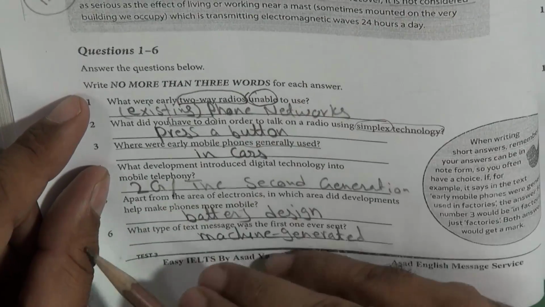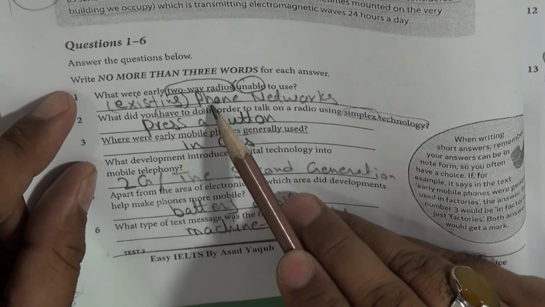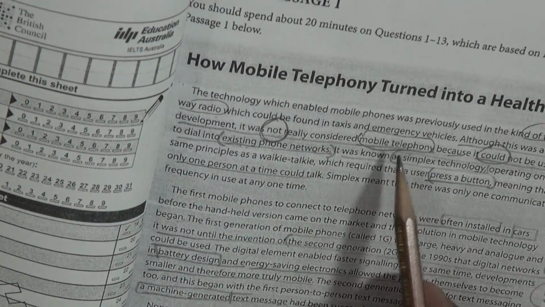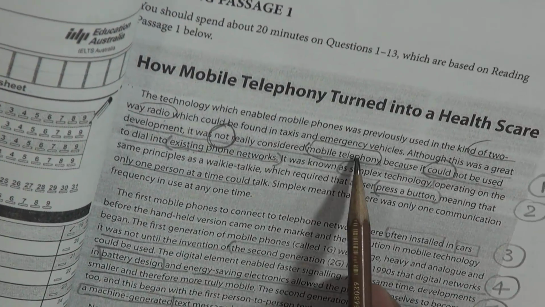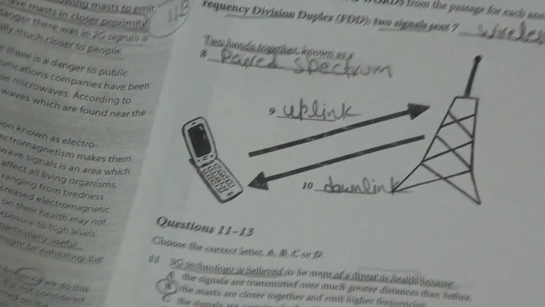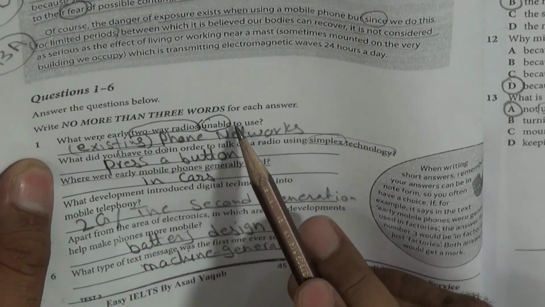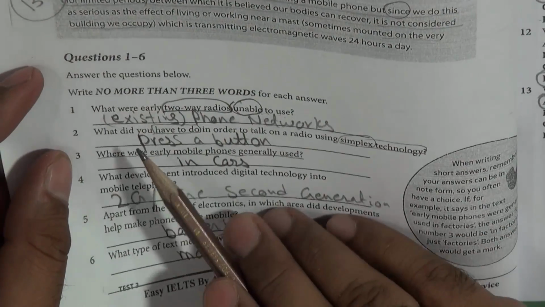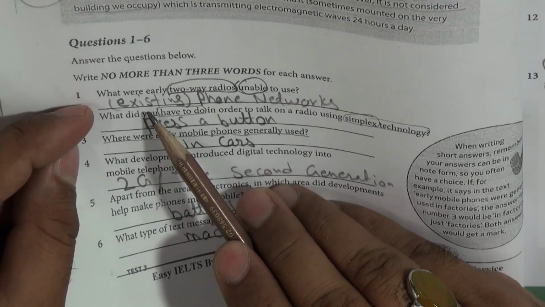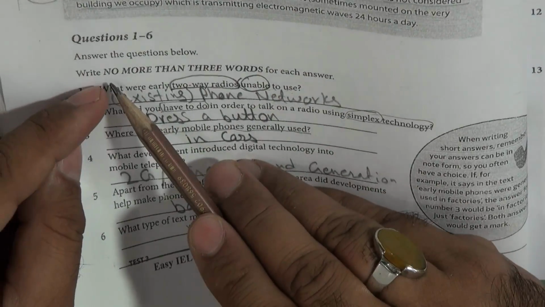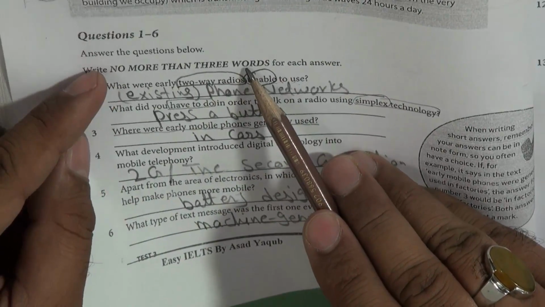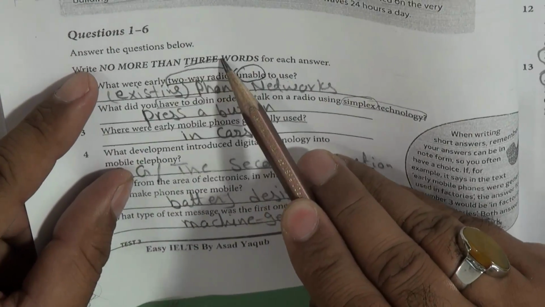For unable they used could not, and that was existing phone networks. For those of you who think mobile telephony can be the answer, not really considered mobile telephony, you can see that what were early two-way radios unable to do? Unable means they were not able to do that. So for question number 1, the correct answer is existing phone networks, and they have written no more than 3 words. No more than 3 words means minimum 1 word and maximum 3 words.